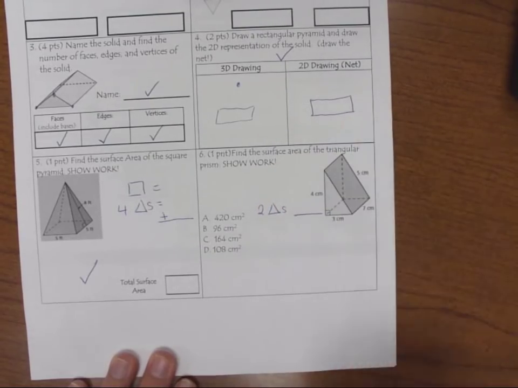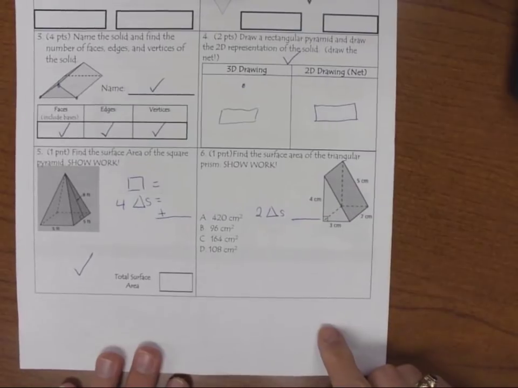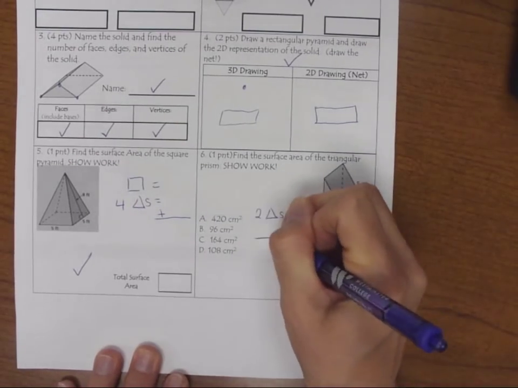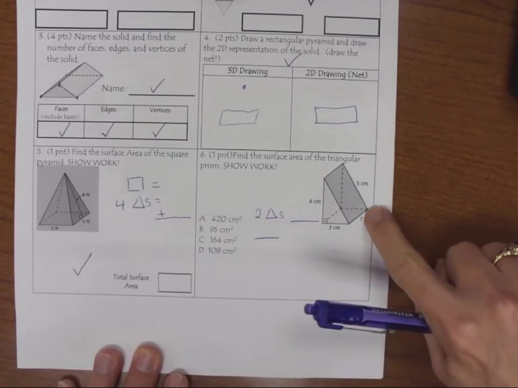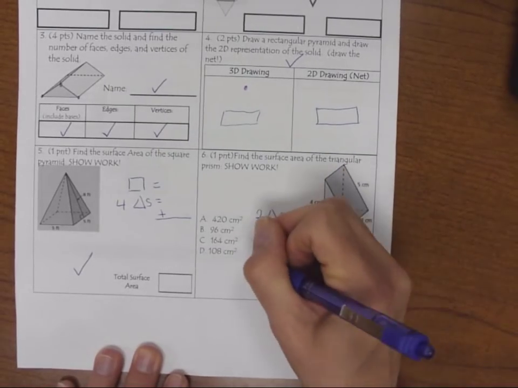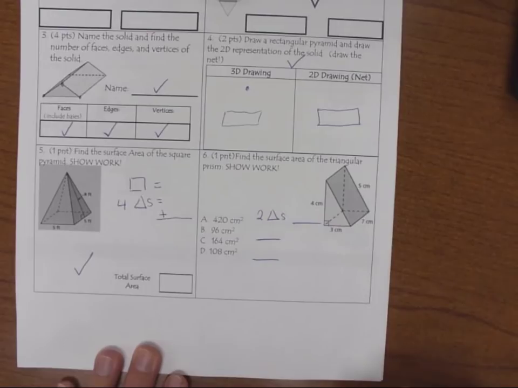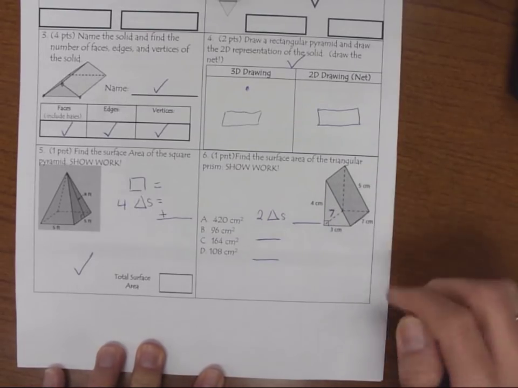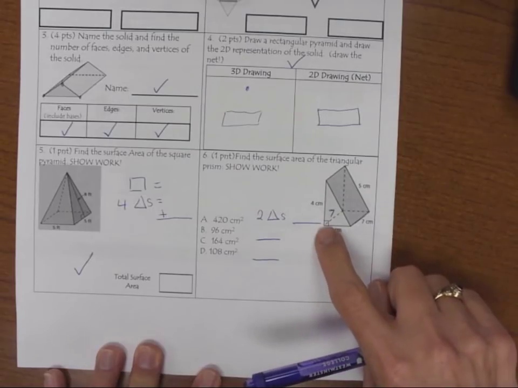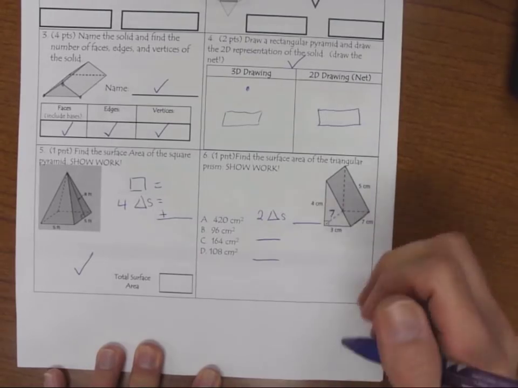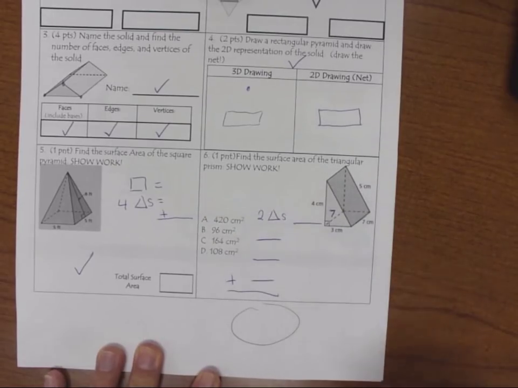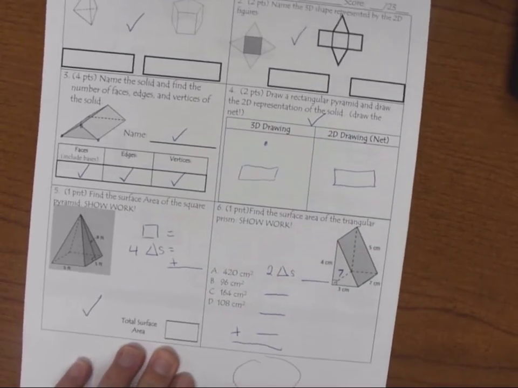And then you've got 3 rectangular bases. One is 3 times 7. Put your answer to that right here. One you can see is 5 times 7. Put your answer right here. And if this is 7 right here, this is a parallel line that's 7 also. Your last base is 7 times 4. Put your answer right here. You add all those together, and you have your total, and it should be in centimeters squared. Okay, we took care of this problem.